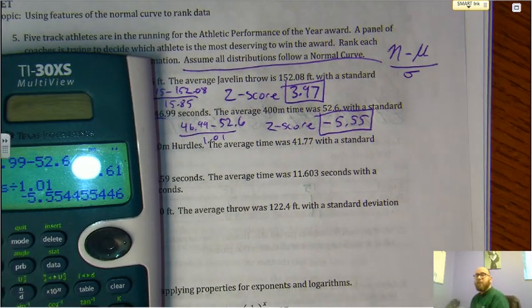So right now, if we were to rank them, Javier is way ahead of Chase, because the z-score is way better compared to Javier's peers than the z-score of Chase is compared to his peers.